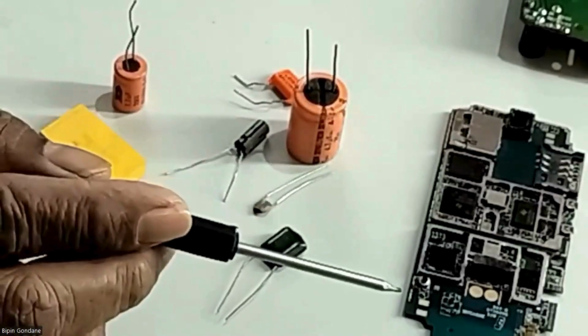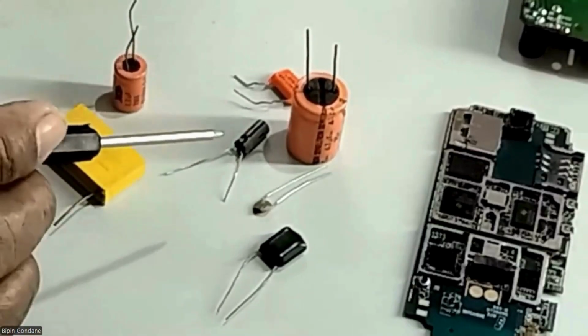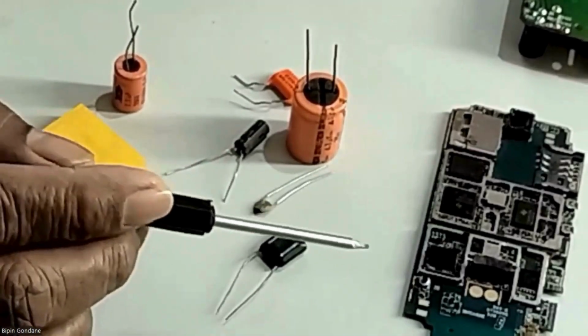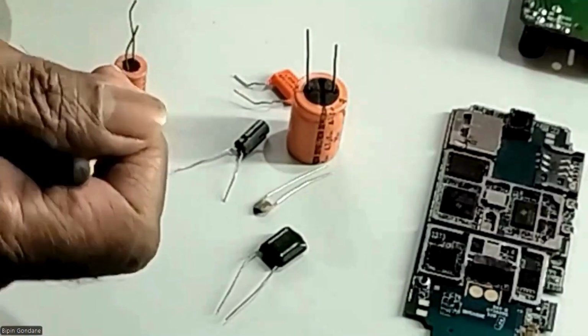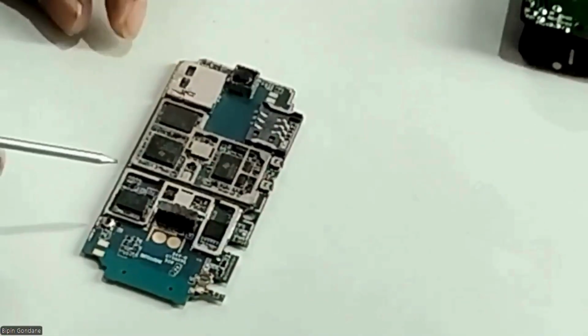There are variable capacitors also. Like a variable resistor has 3 points, here also a variable capacitor will have 3 points. That is, you can change the value of the capacitance. You can increase and decrease the value of the capacitance. I will remove this part. Then I will come to this board.